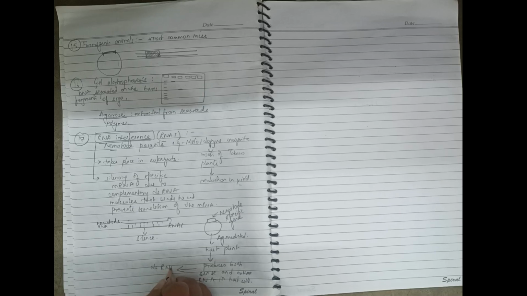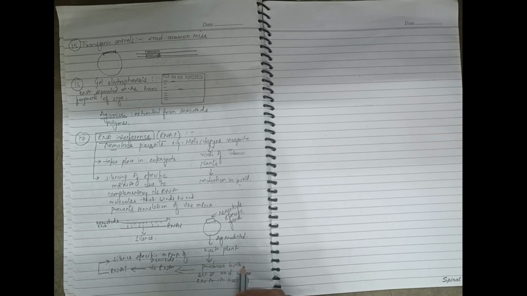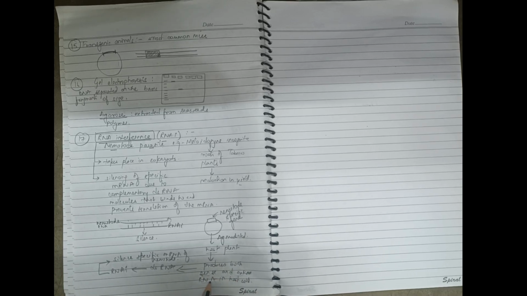These two RNAs, sense and antisense, being complementary to each other, form double-stranded RNA that initiated RNAi, and thus silence specific mRNA of the nematode. Inside the host plant, it can produce both sense and antisense RNA.